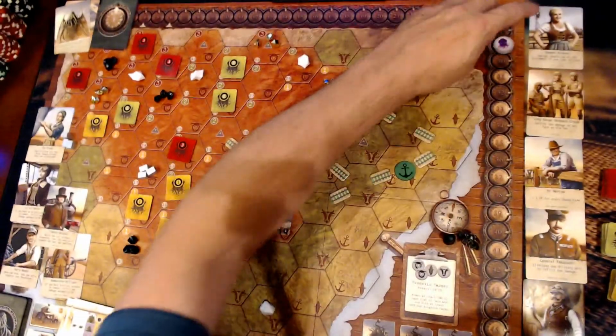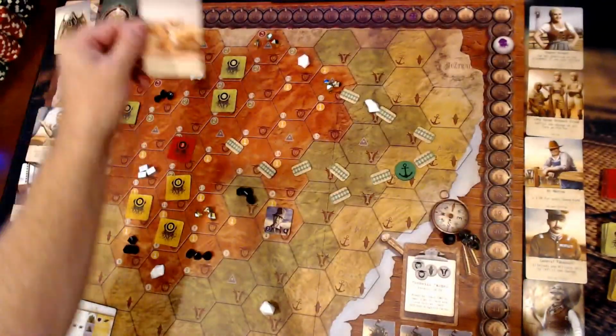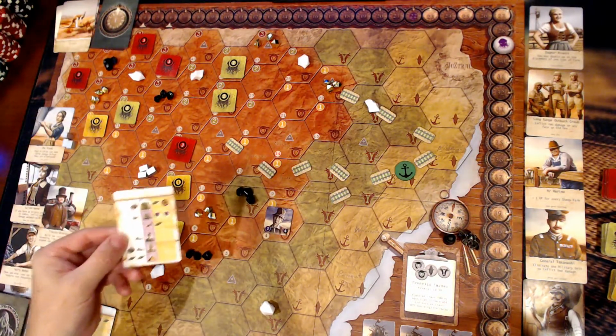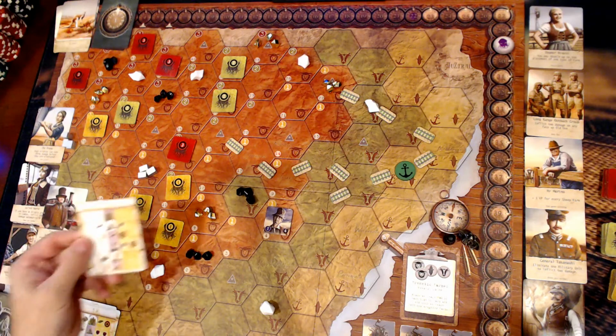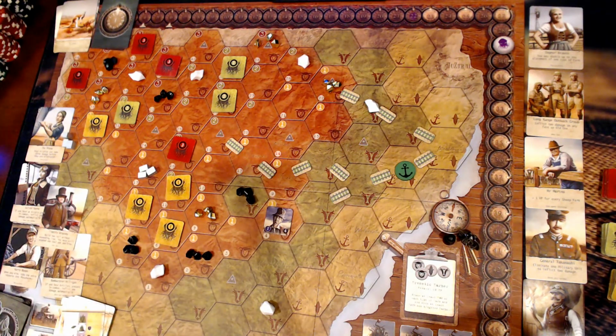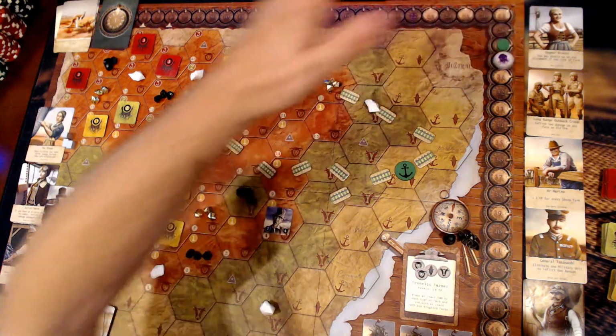He moves to here. Now that's a white one, so we draw a card. It's no event, but he still draws for movement. Zombie no. And zombie no. Because zombies are slow. They're not fast. So that's it for their turn. Back to us.